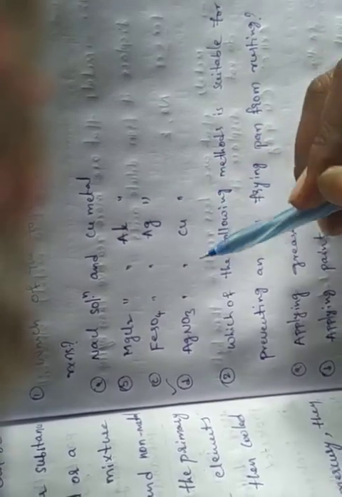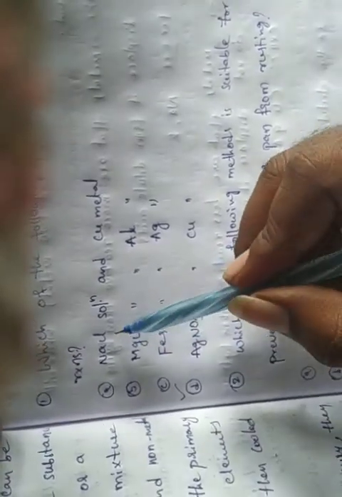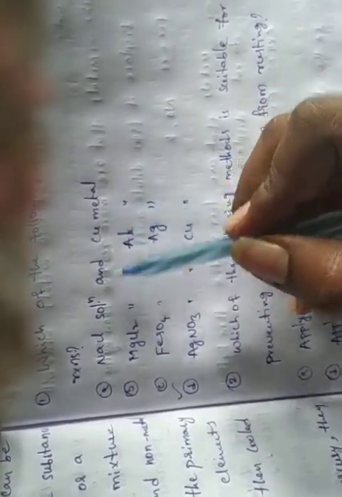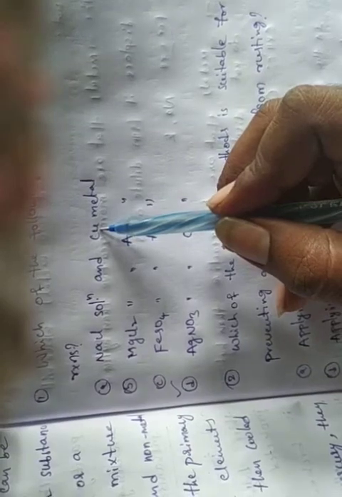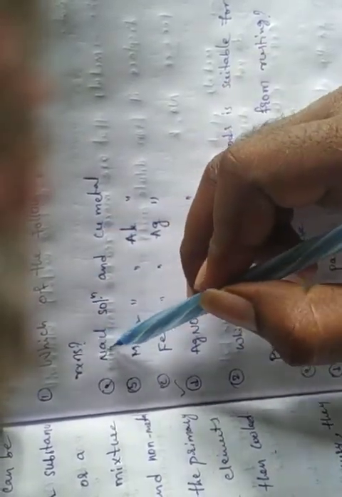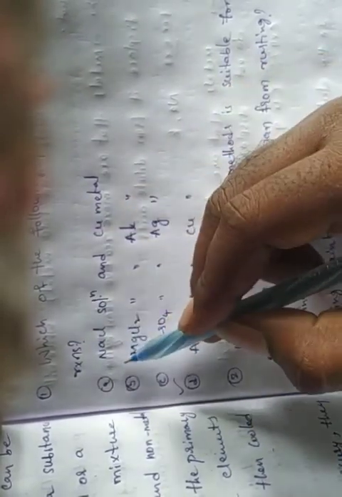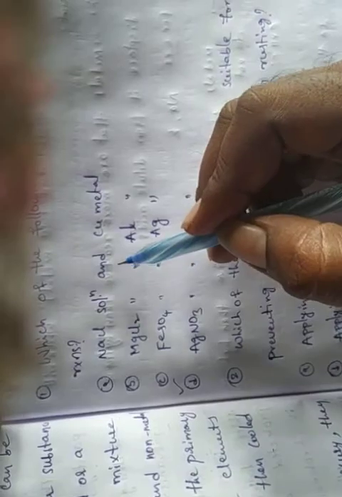How can we identify the correct option? Here we have to check the metals and their salts. First one, sodium chloride solution and copper metal. Here copper is less reactive than sodium, so copper does not displace the sodium from the sodium chloride. That's why it is a wrong option. It won't give a displacement reaction.